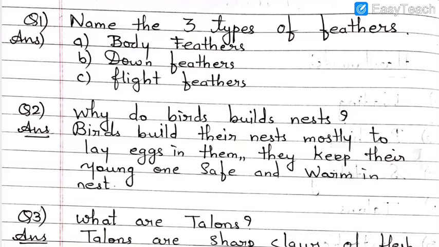If you remember, all these three have different characteristics. I hope you all are writing and also listen to me very carefully. Body feathers cover the bird's body, whereas down feathers are fluffy and soft and they keep the bird warm, that means hot, and protect from the winter season's wind.